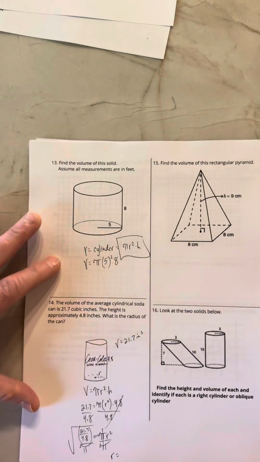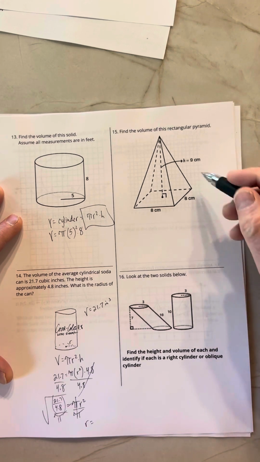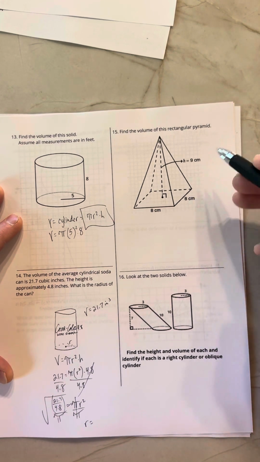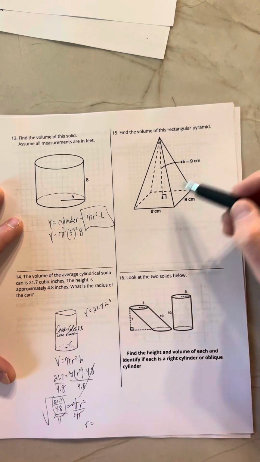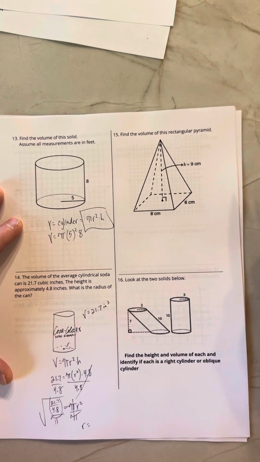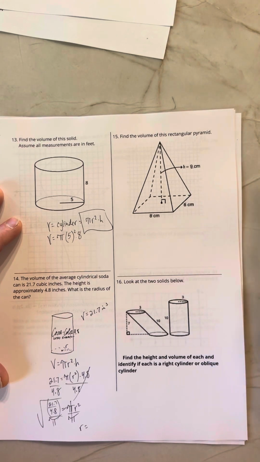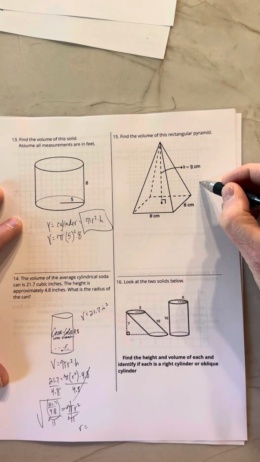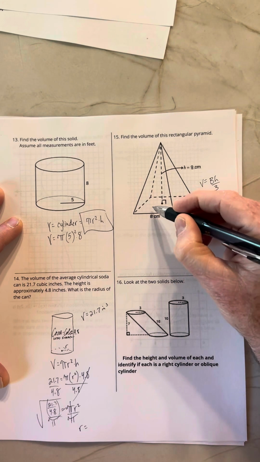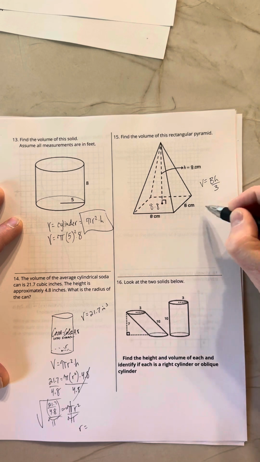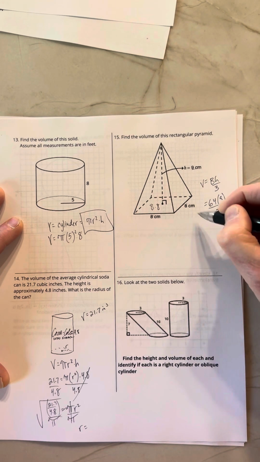Okay, 15. Find the volume of this rectangular pyramid. Okay, so a rectangular pyramid, a square is a rectangle. So don't be confused. 8 and 8, and you're like, that's a square pyramid. No, because a square is a rectangle. So they give you the height and they give you the base. So for this, you've got to get the volume, which is base times height divided by 3. Your base is 8 times 8, so 64 times your height, which is 9, divided by 3. That's how you get that.